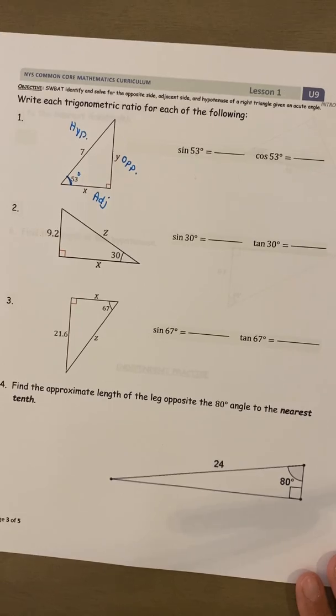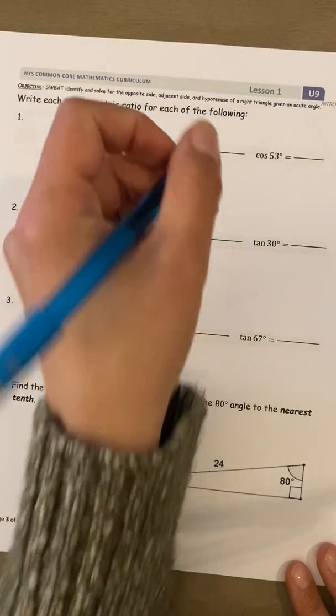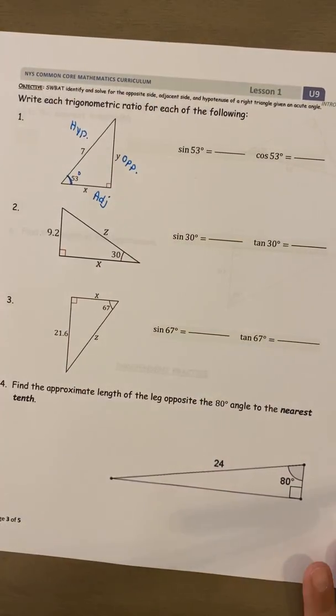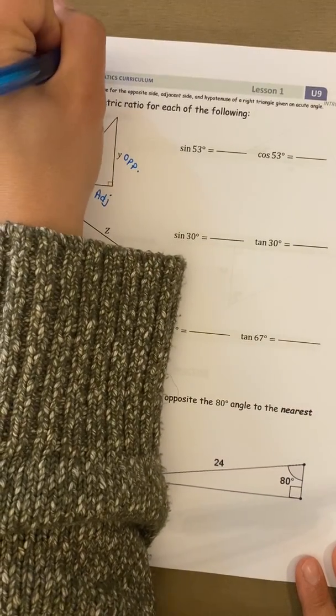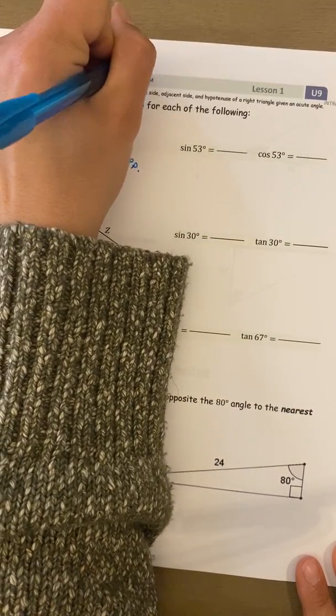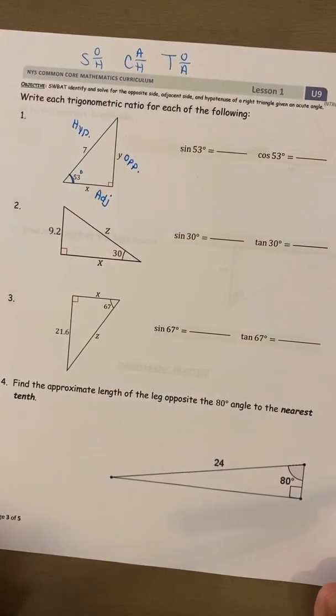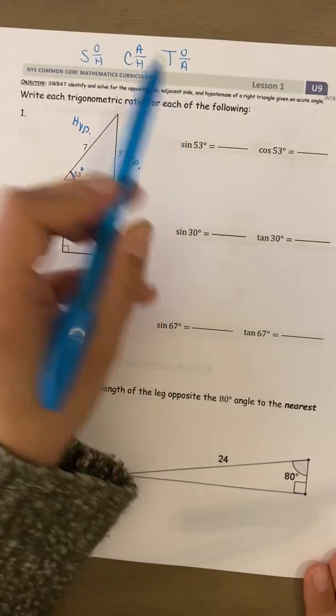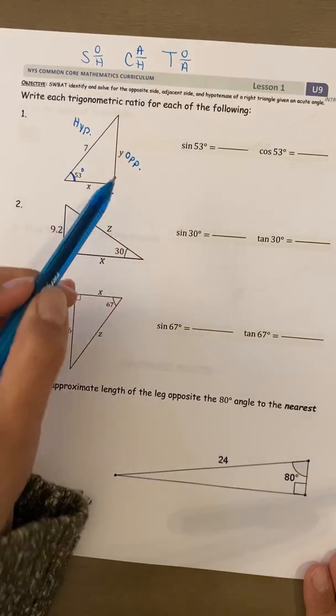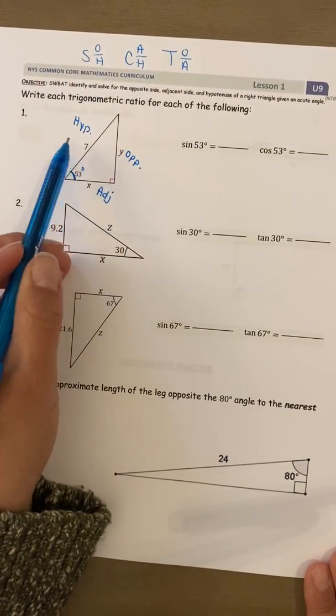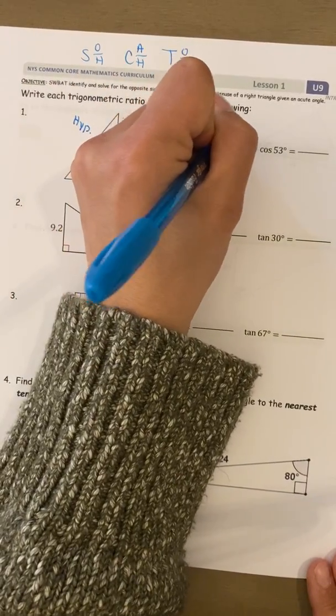All right, so SOHCAHTOA. Remember how to spell it. All right, so I'm looking for a sine. Sine is opposite over hypotenuse. Opposite is y over hypotenuse, which is 7.